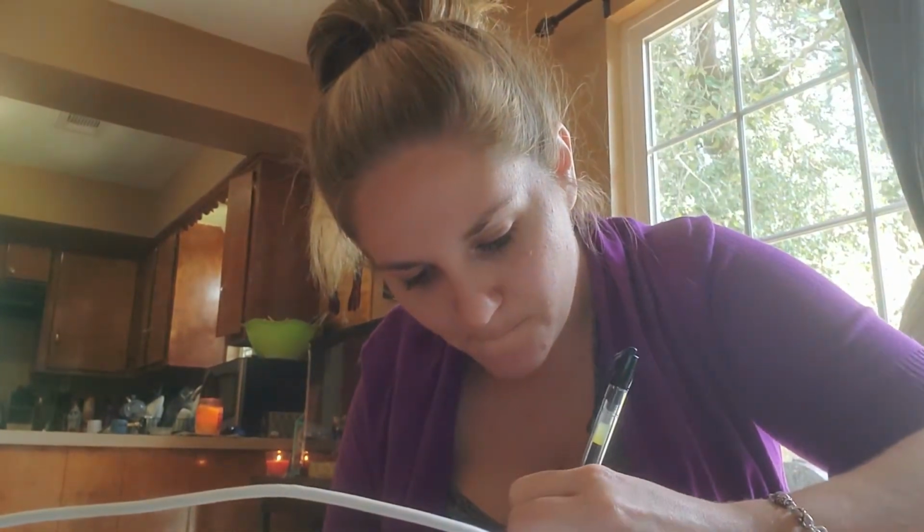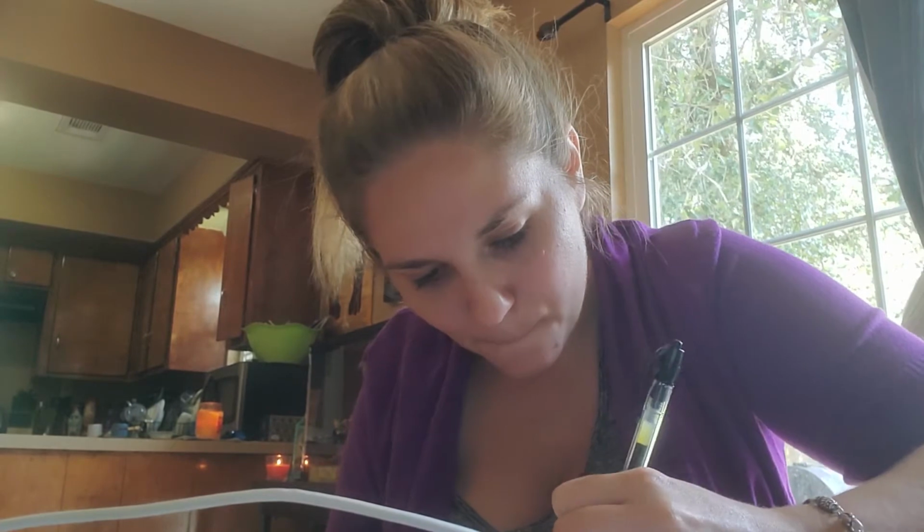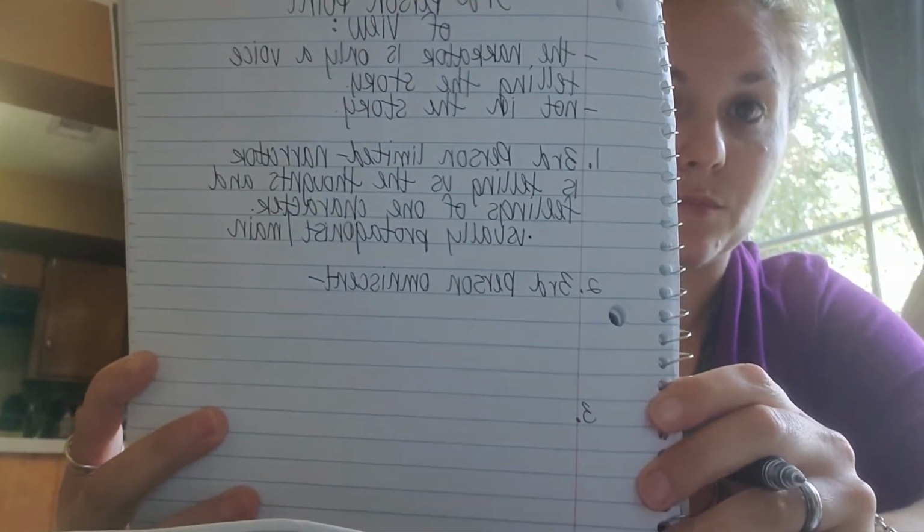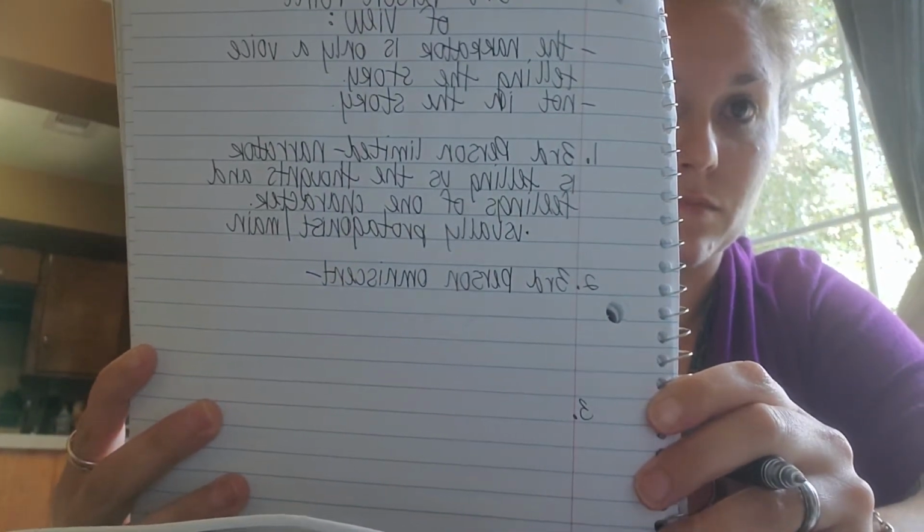The second type of third person point of view is third person omniscient. Go ahead and write that down now as well under number 2. This is very similar to limited, except the narrator is allowed to tell you the thoughts and feelings of all of the characters in the story. Go ahead and write that down now under third person omniscient.